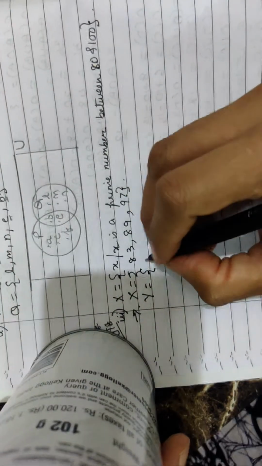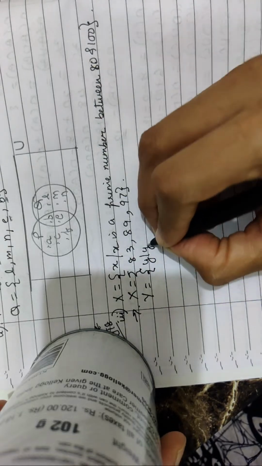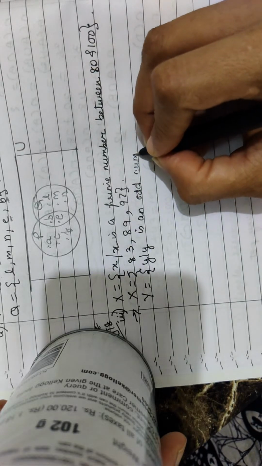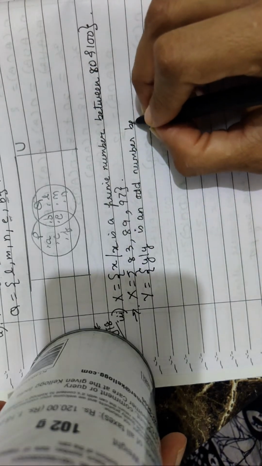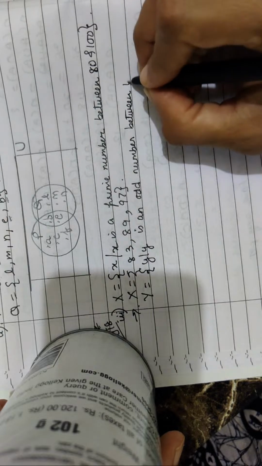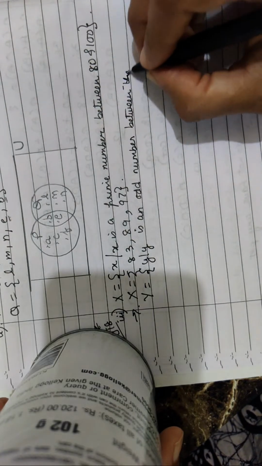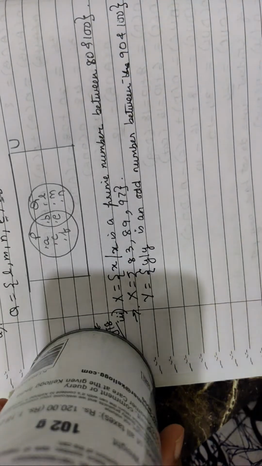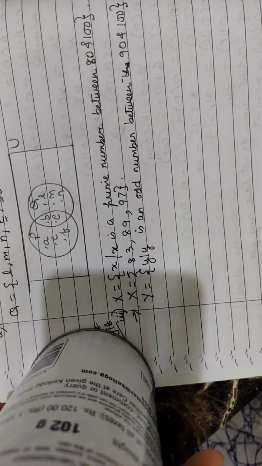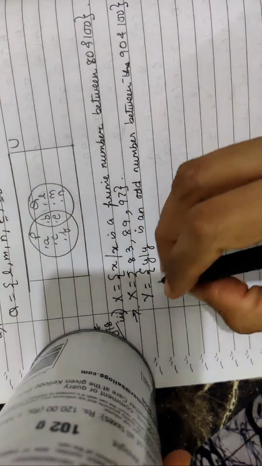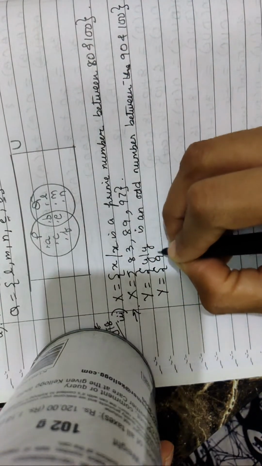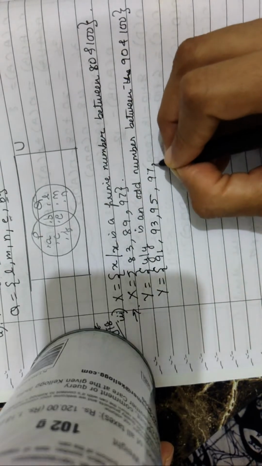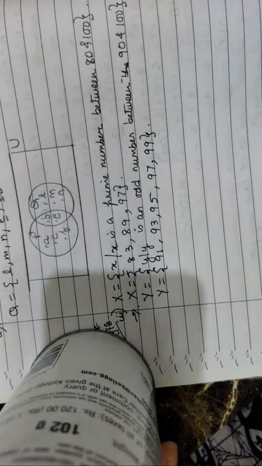Y such that y is an odd number between 90 and 100. So y will be 91, 93, 95, 97 and 99.